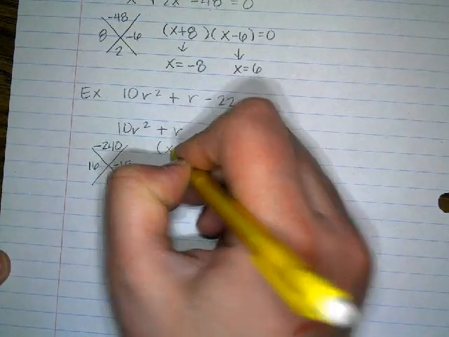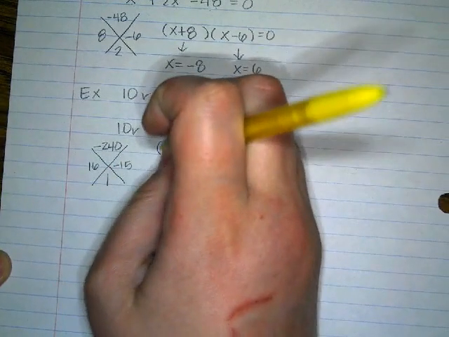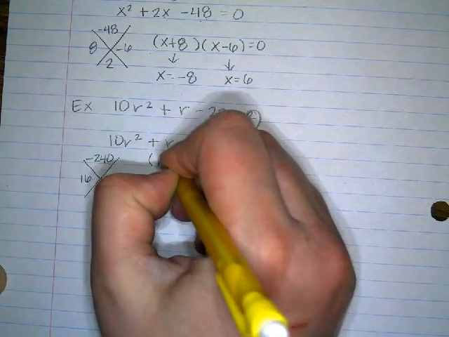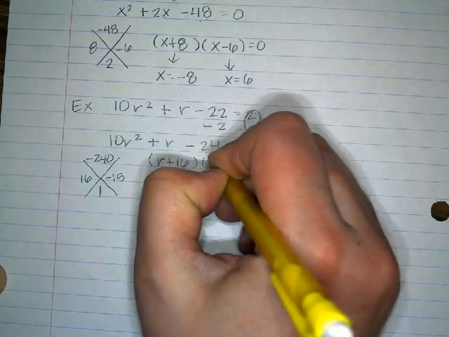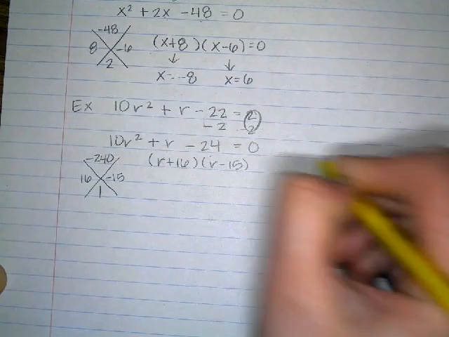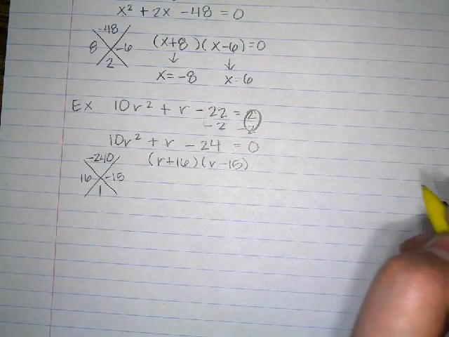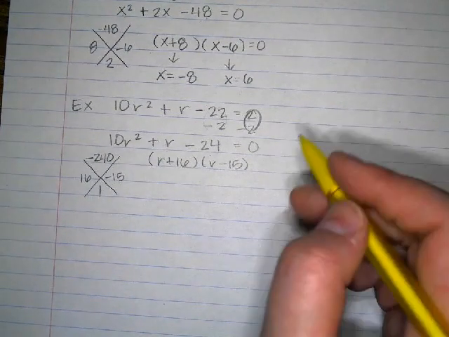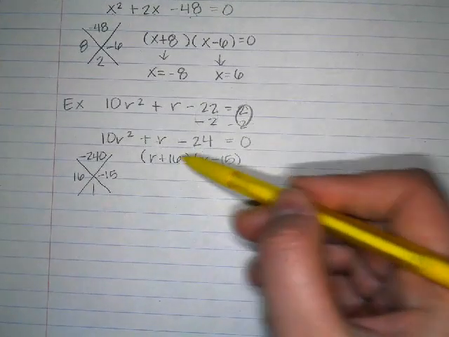R plus 16, R minus 15. Okay, but those are not the parentheses we should have, right? We got to fix them. What do we do with the numbers? We're not there yet. Be careful.